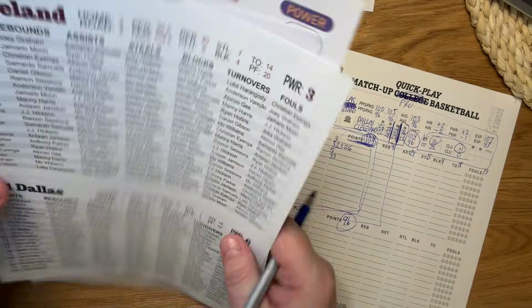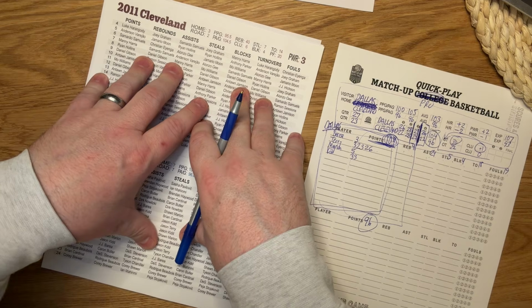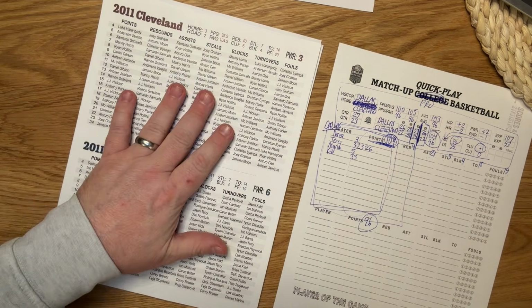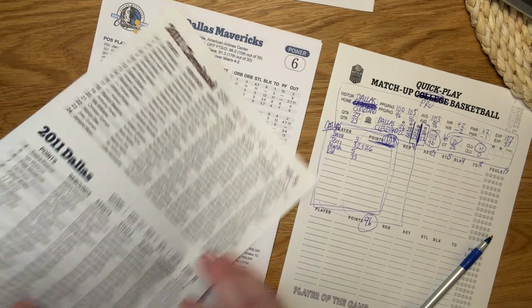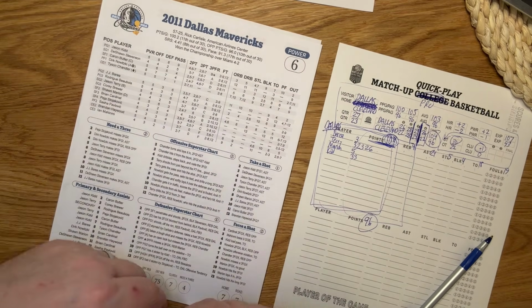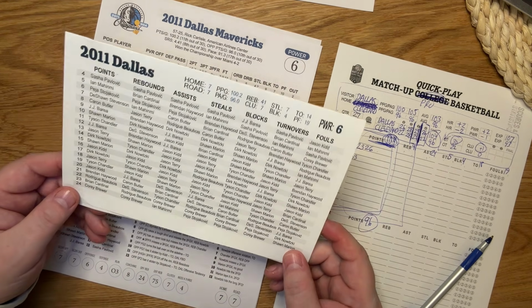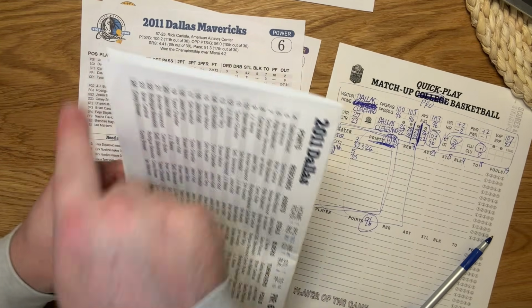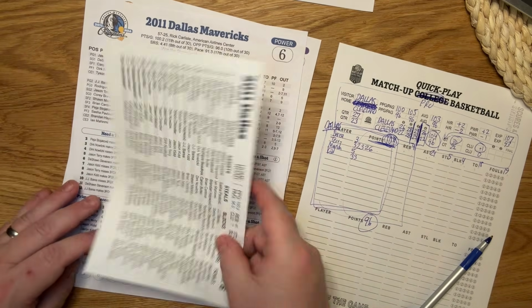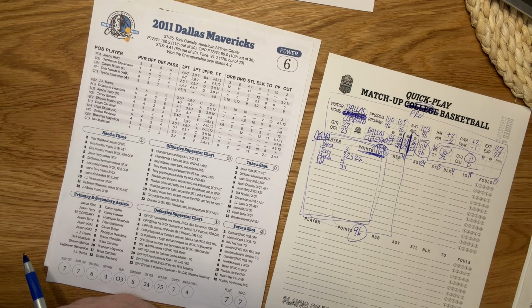In the college and pro sets, you will have sheets like these, which will be the last third of the set. These are the quick play team sheets, which are really team cards. You cut this in half, and it looks something like this on hard cardstock. Awesome. And you can store them then in those envelopes that are about this size as well. That is how you quick play a matchup basketball game.